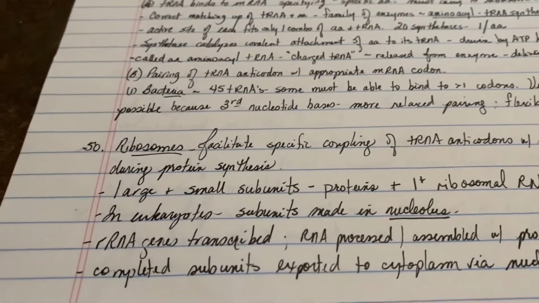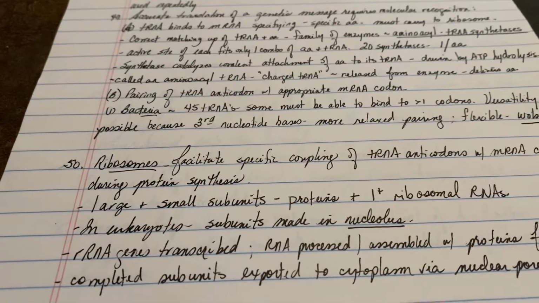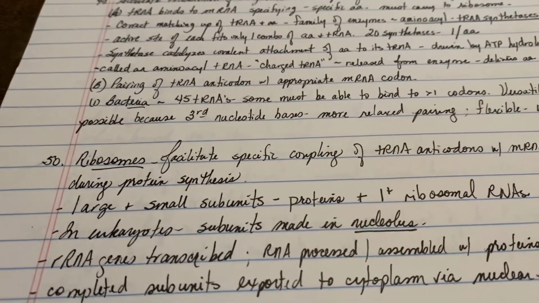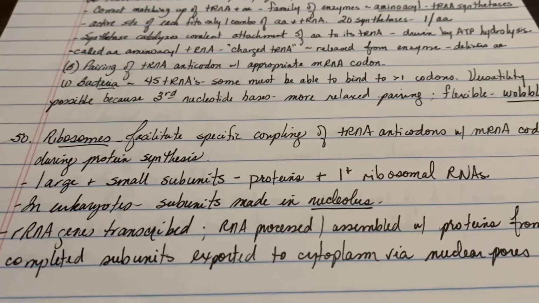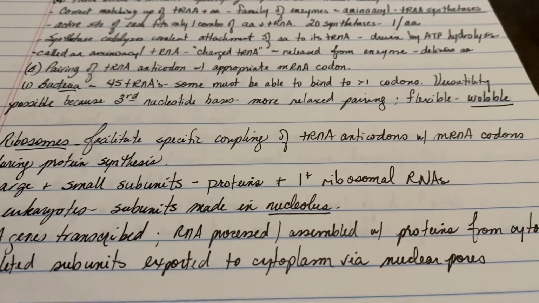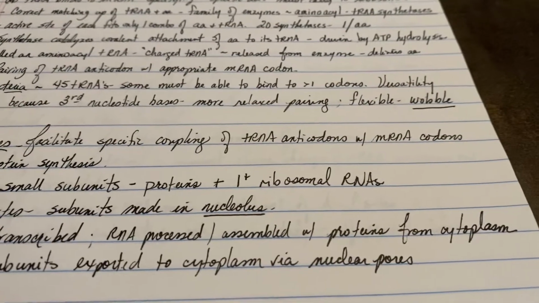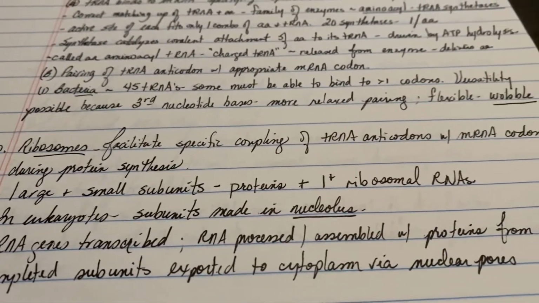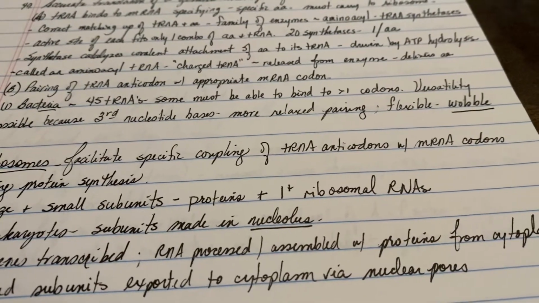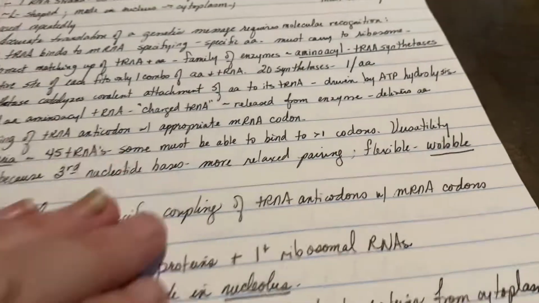In eukaryotes, the subunits for the ribosomes are made in the nucleolus. The ribosomal RNA genes are transcribed, the RNA is processed and assembled with proteins, and the completed subunits are exported to the cytoplasm using the nuclear pores.